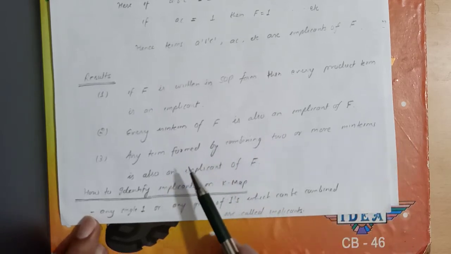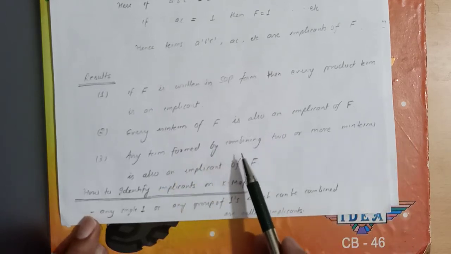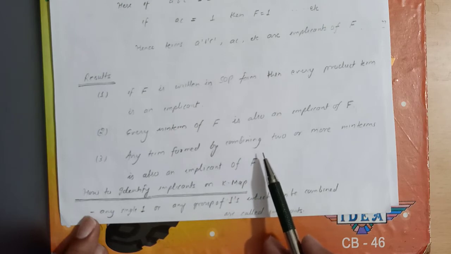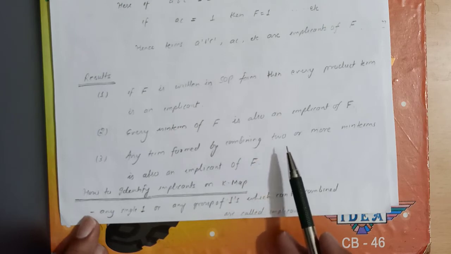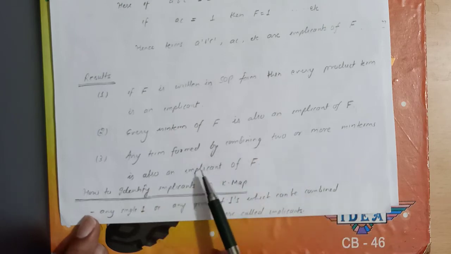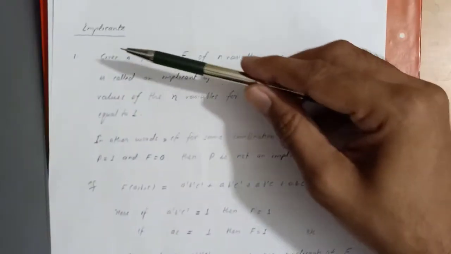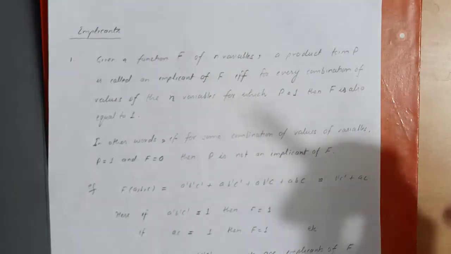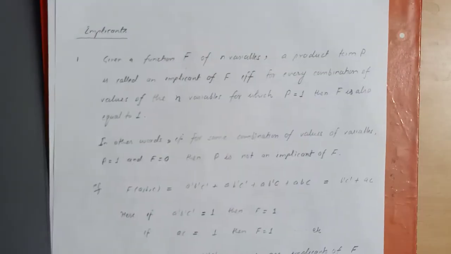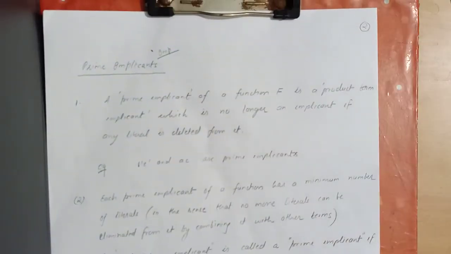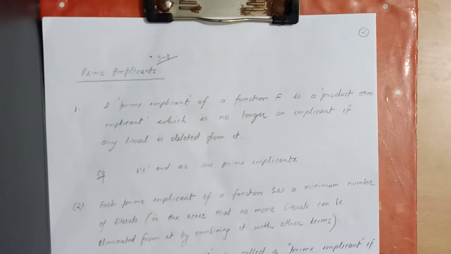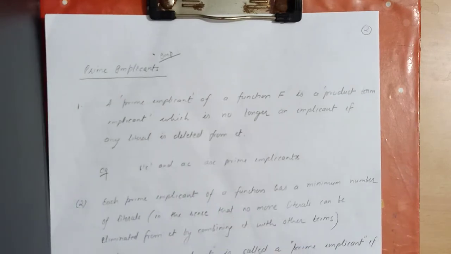Also, any term that is combined by two or more minterms is also an implicant of f. So implicant is basically a simple concept. Now we will move to another term, which is prime implicant. So what is prime implicant? We have to understand this.